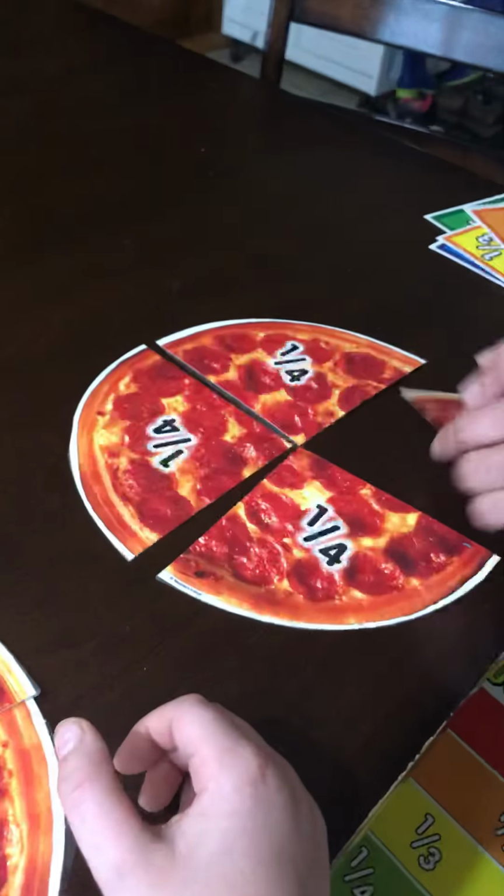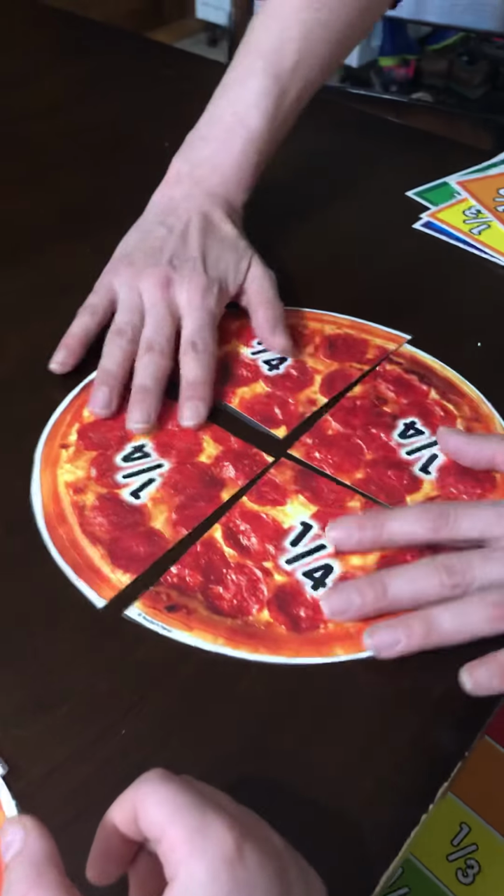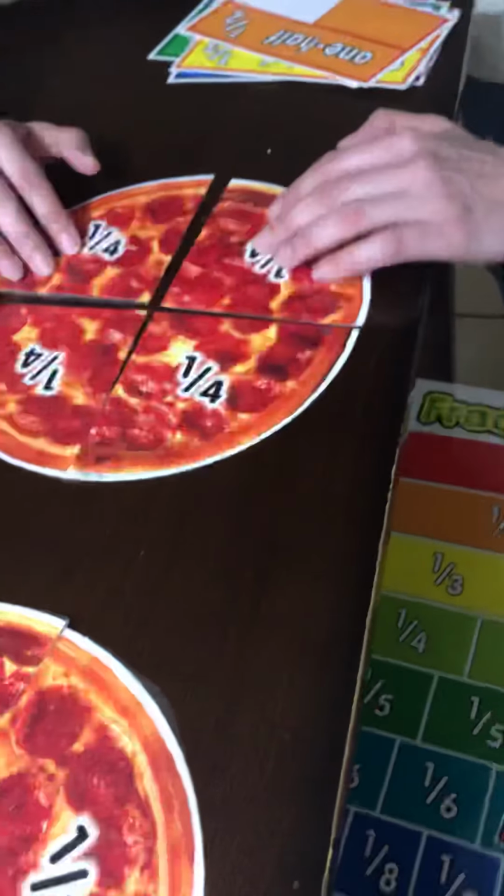I don't think it matters how I put it. But notice they're all equal. Look at them. 4 pieces equals the whole. Okay, here we go. Next.